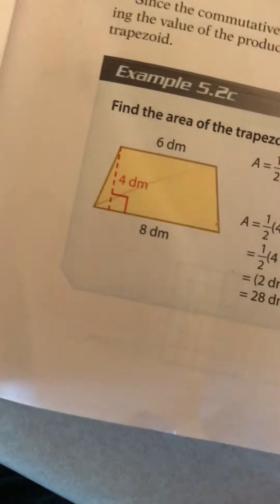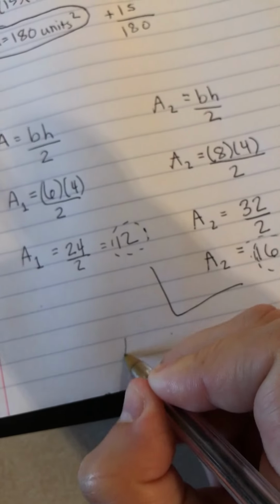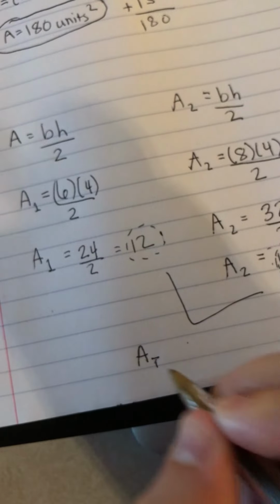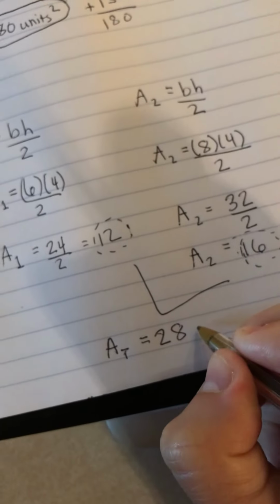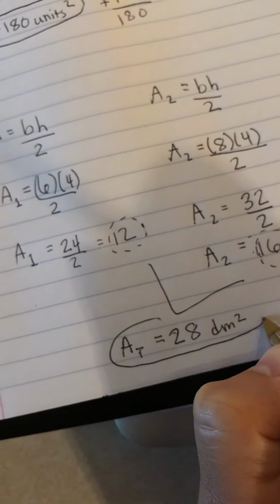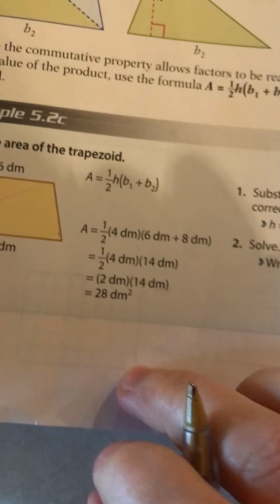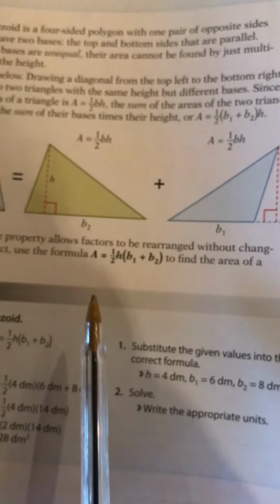So the area of the entire trapezoid, this whole thing about it being two triangles is true, it should equal whatever their formula got. So I've got 12 and 16. So the area of the trapezoid is 12 and 16. So it's 28 decimeters squared. And that is what they found here. Now let's look at their formula. Maybe the formula will make more sense after we've done it a simple way.